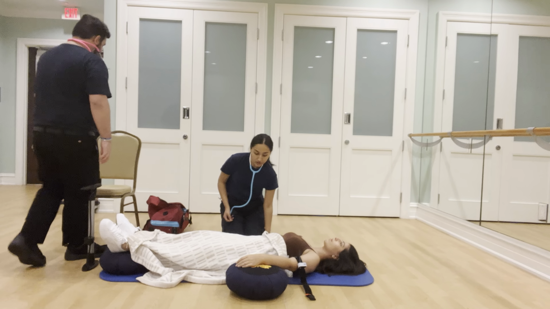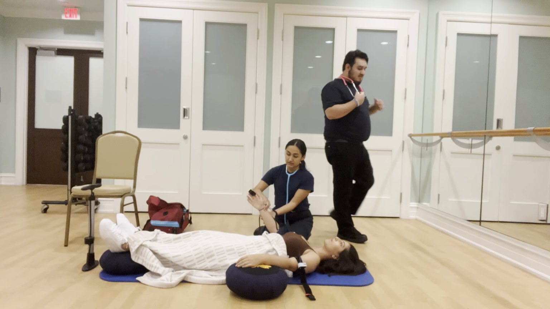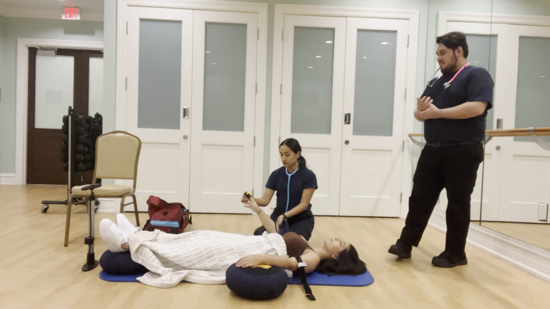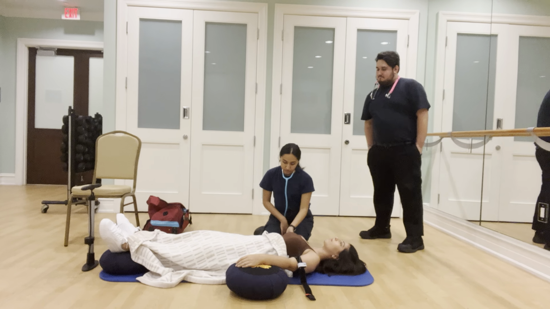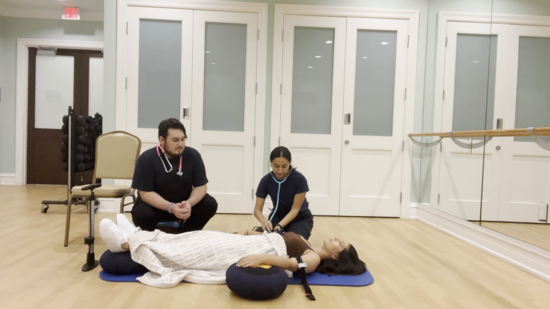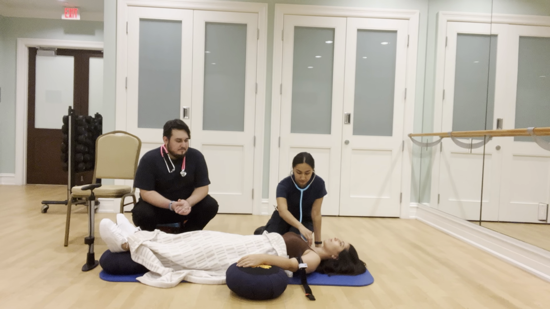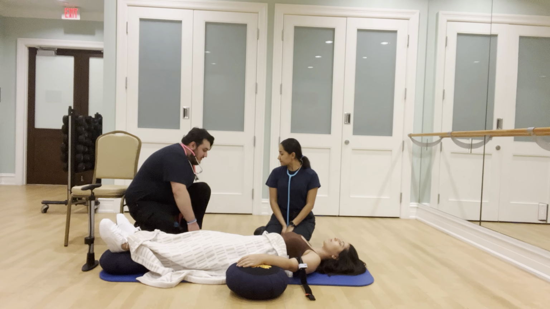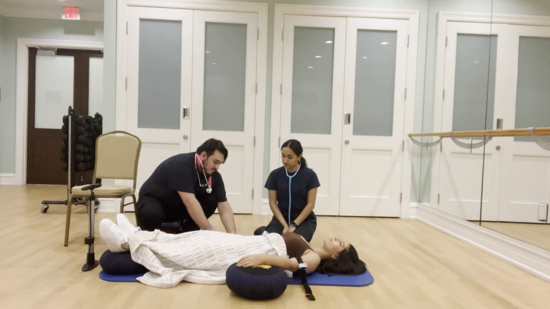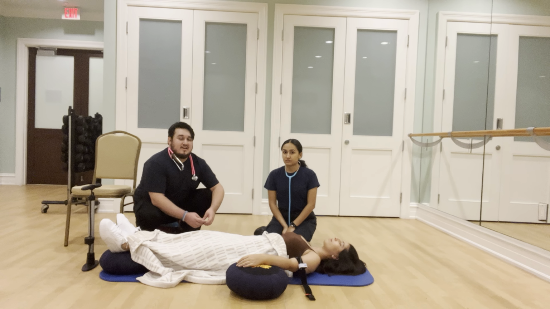We'll now take baseline vitals, starting with her pulse. Remains 68. Her SpO2, 99 with the use of the oxygen intervention. Blood pressure. Blood pressure comes back at 120/80. Respirations come back at 20. We are also going to take a BGL at the finger. Reading comes back at 98.